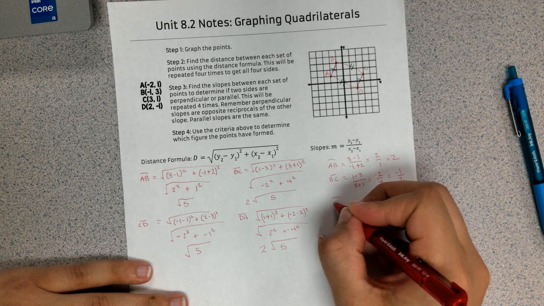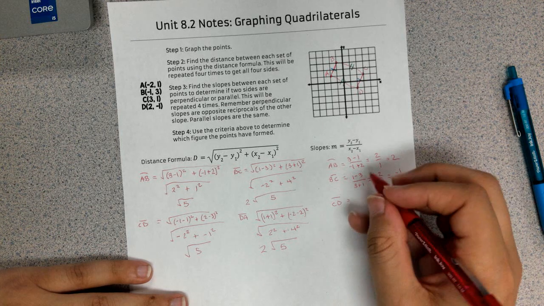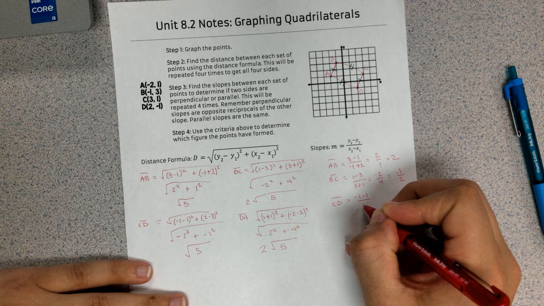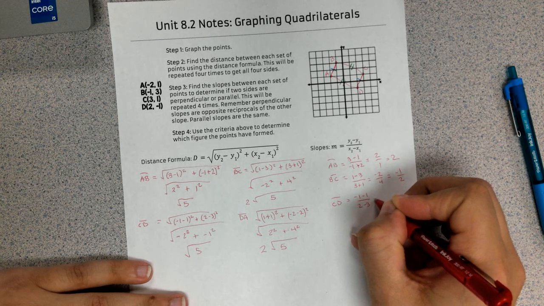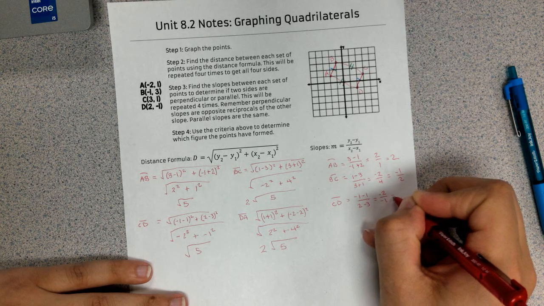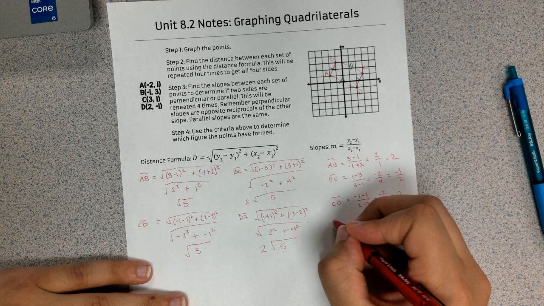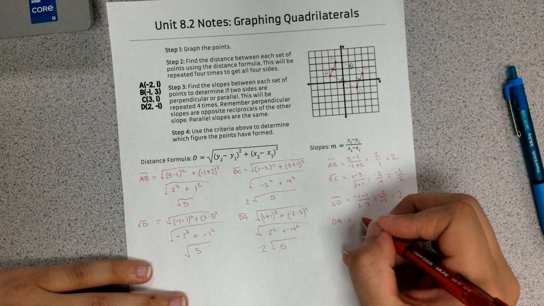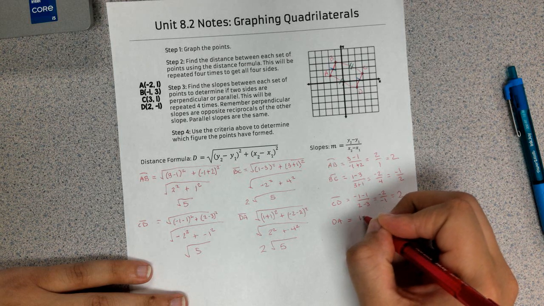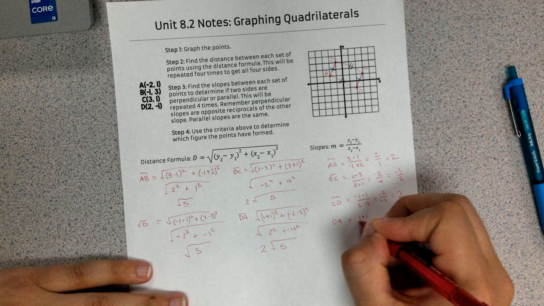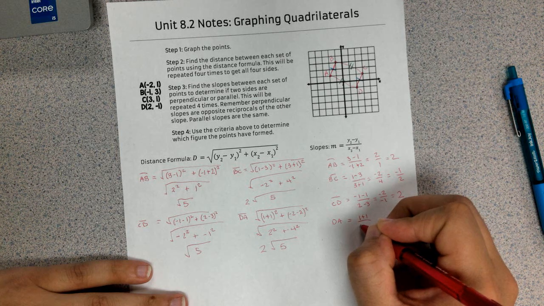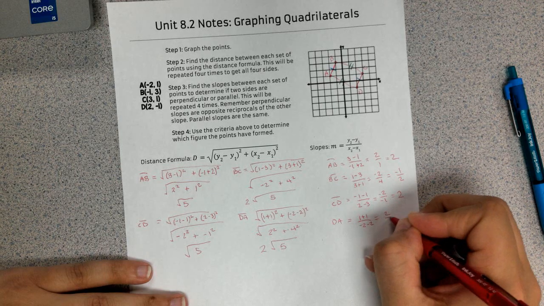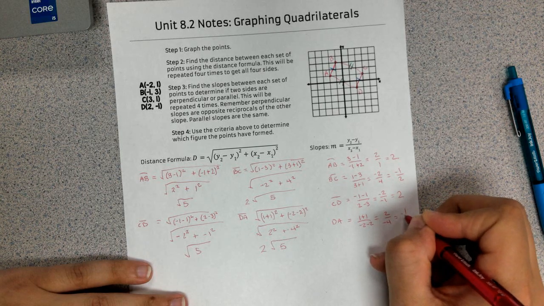Okay. CD is equal to -1 minus 1 over 2 minus 3, which is equal to -2 over -1, which is equal to 2. And DA is equal to 1 minus -1 over -2 minus 2, which is equal to 2 over -4, which is equal to -1/2.